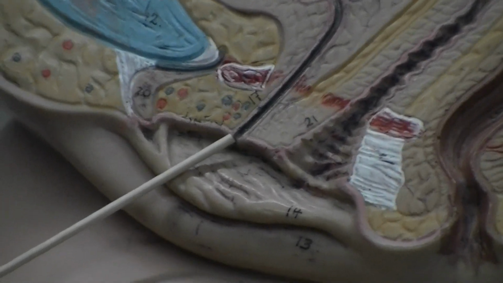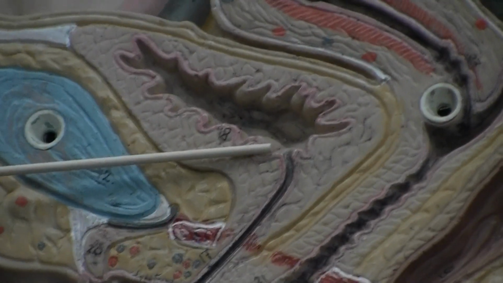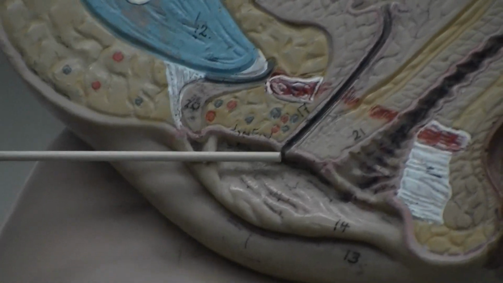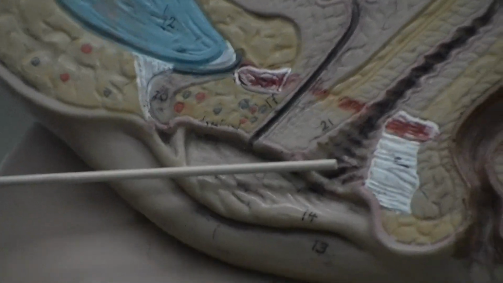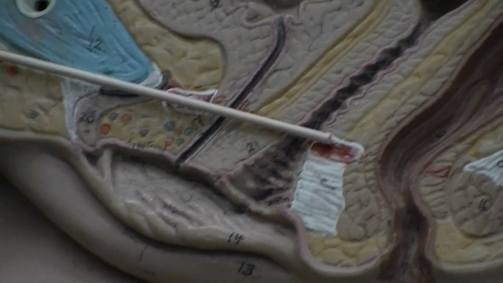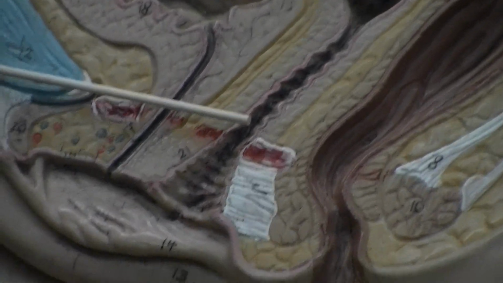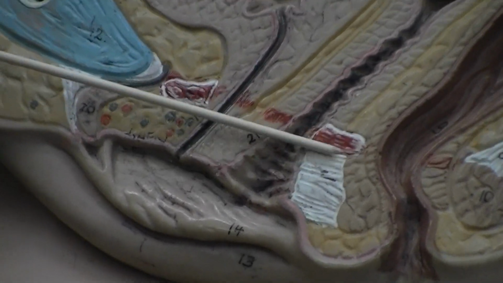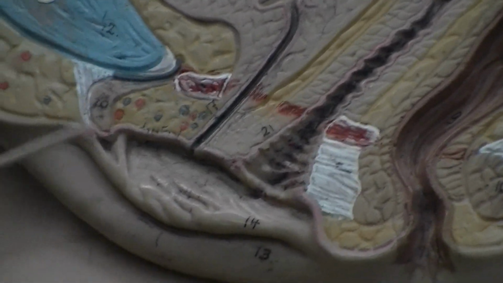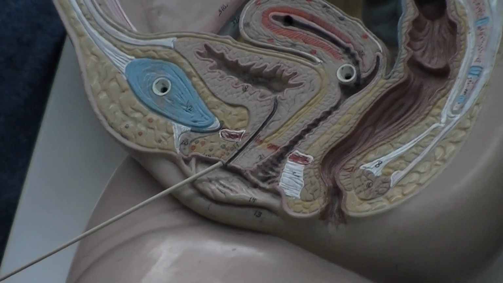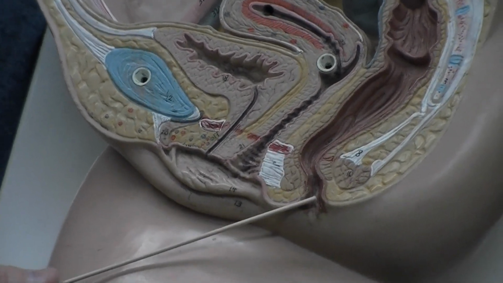This here is the urethra. So you have the urinary bladder here. This is the internal urethral orifice. This is the urethra, and here's the external urethral orifice. Here's the vaginal canal. And the external urethral sphincter, which is skeletal muscle that lets you control your urination, is basically somewhere in the urogenital diaphragm here. So from anterior to posterior, anterior is the clitoris, then you have the urethral opening, then you have the vaginal canal, and then the anus.